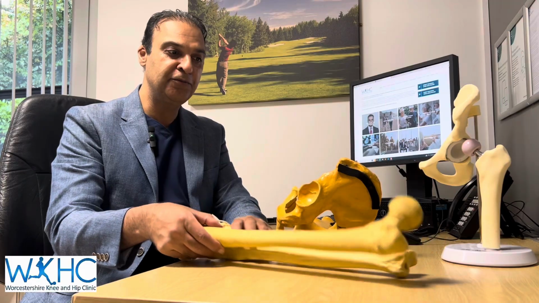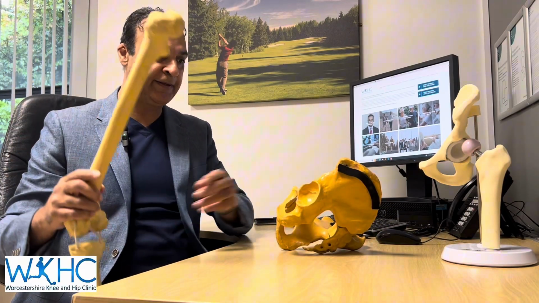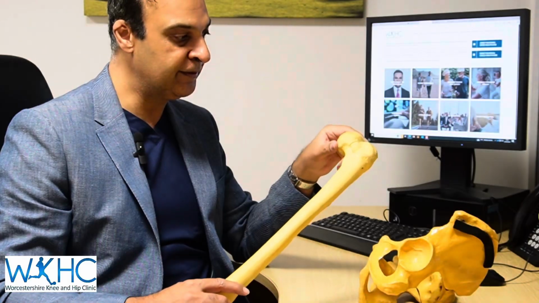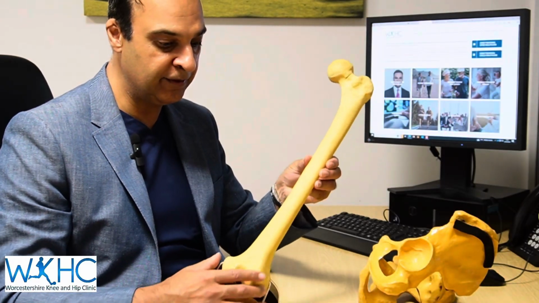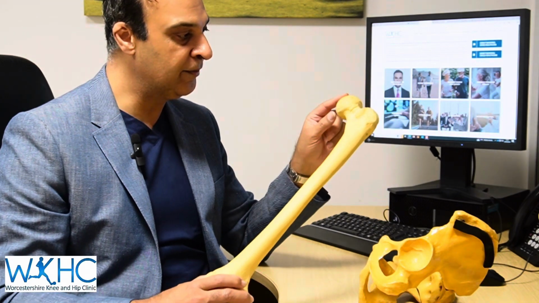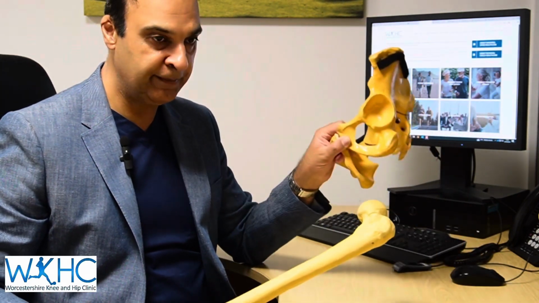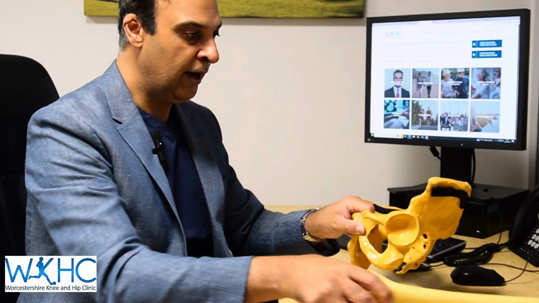The hip joint is a relatively simple joint compared to the knee. It essentially consists of a ball, which is the femoral head. So here we can see we've got a thigh bone and we've got the femoral head on top, and it consists of a socket, which is a part of the pelvis. Right, so we can look at the pelvis.